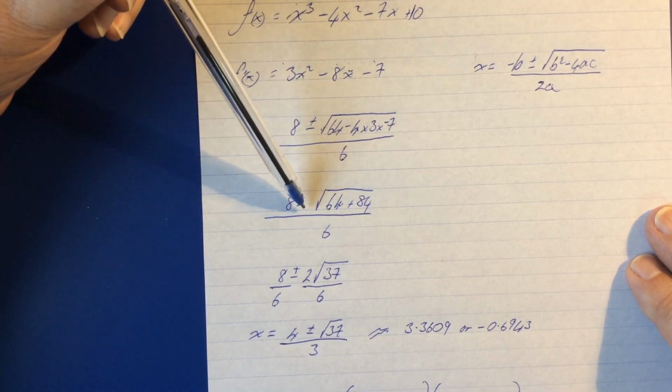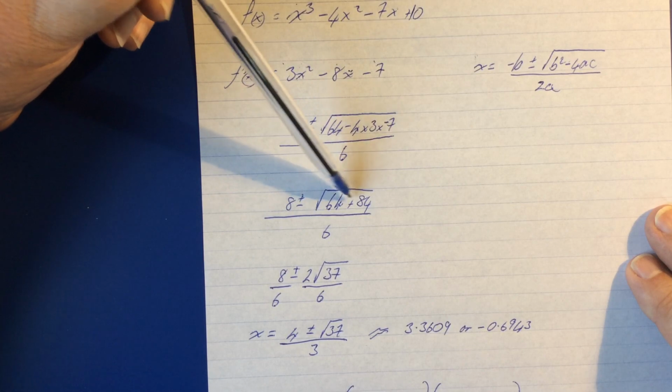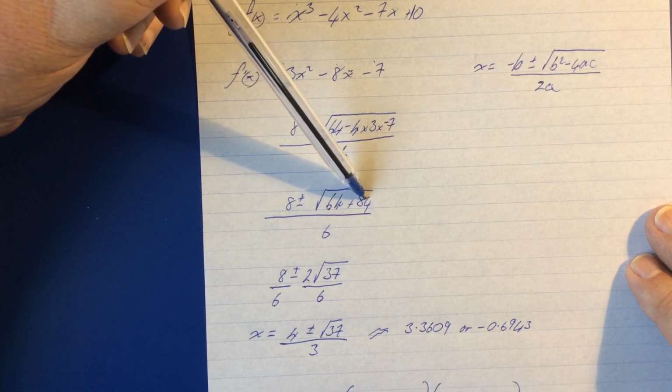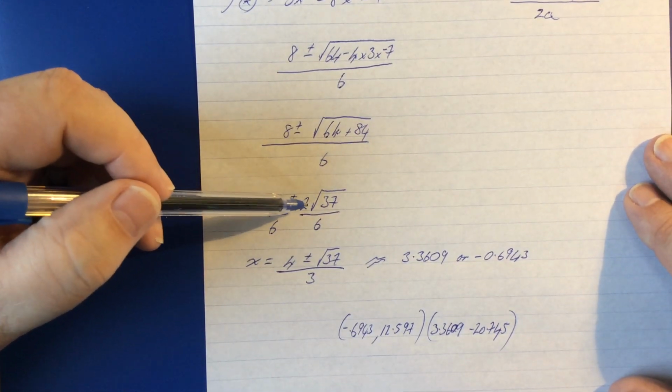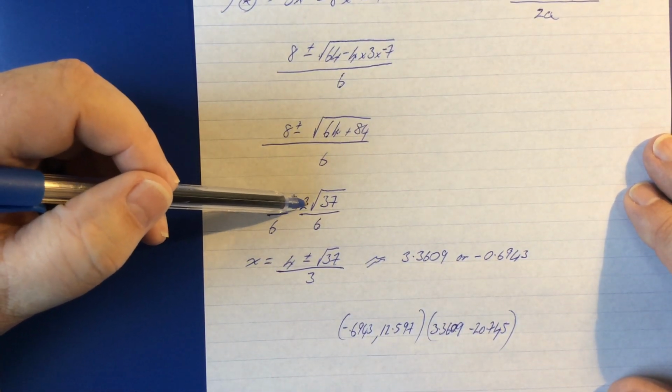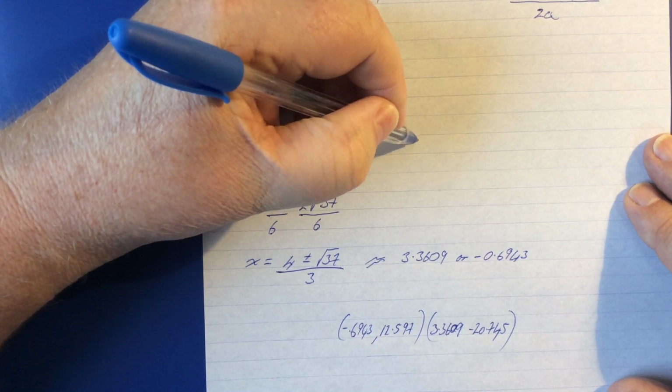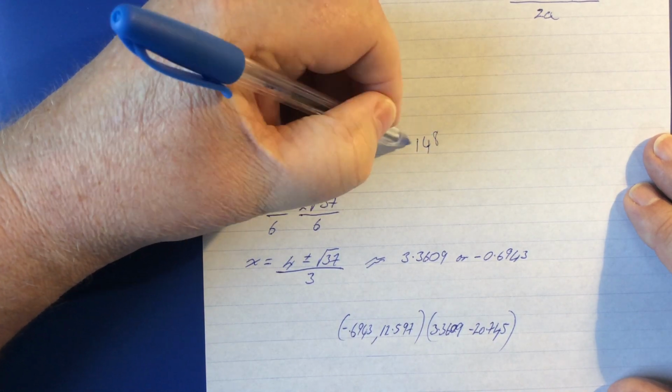Tidy that up a little bit, and I get 8 plus or minus the square root of 64 plus 84, which is 148. So now, if you're a little confused about how I get to here, here it is, 148.